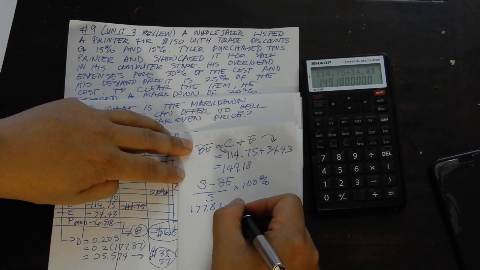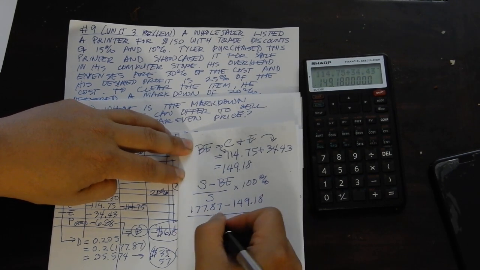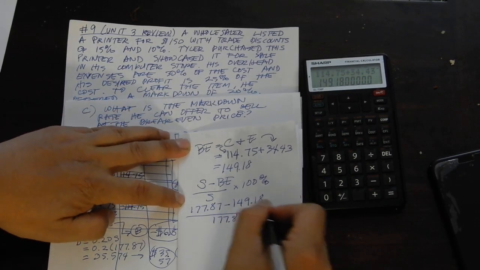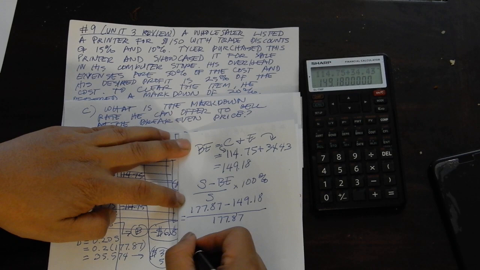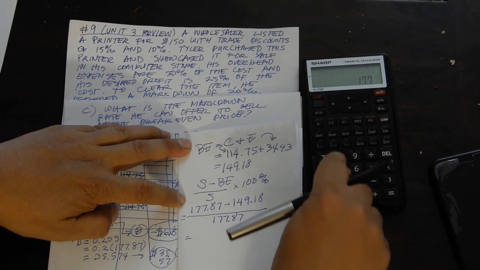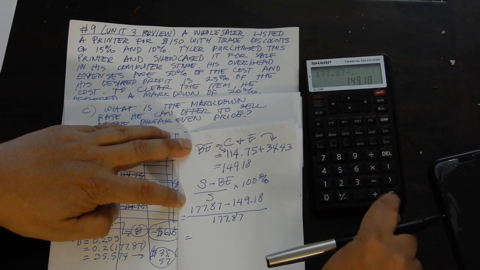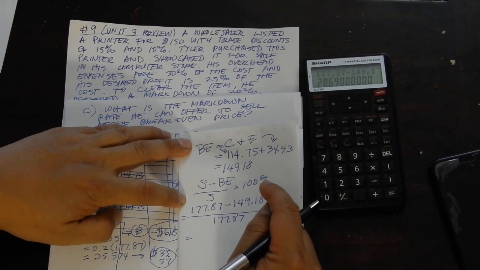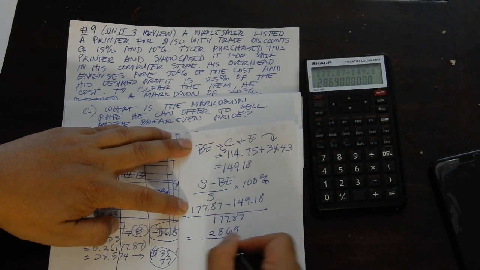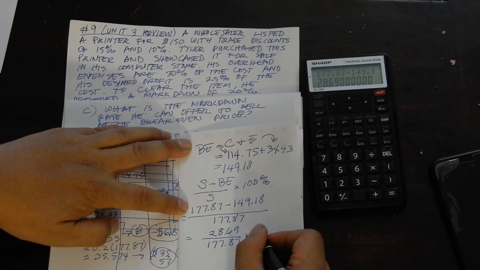Subtract the break-even price of 149.18 and divide it by the selling price, 177.87. So 177.87 minus 149.18 equals 28.69. 28.69 divided by 177.87 multiplied by 100%.